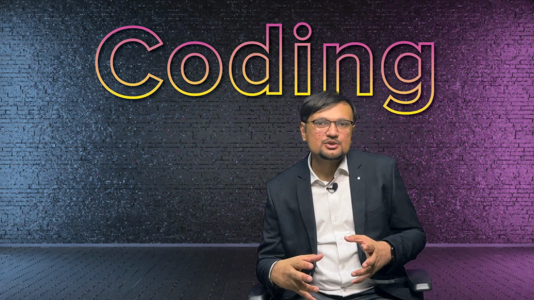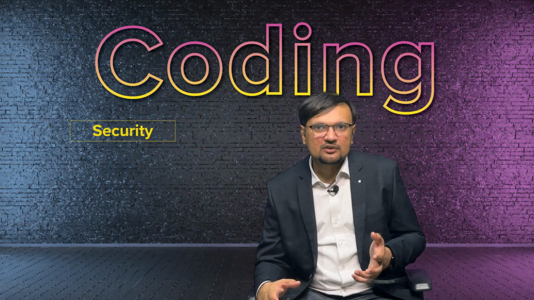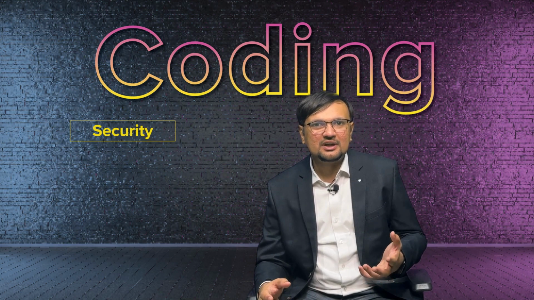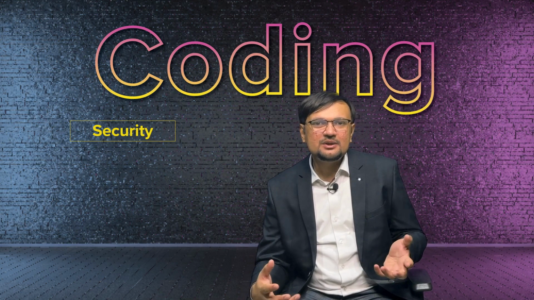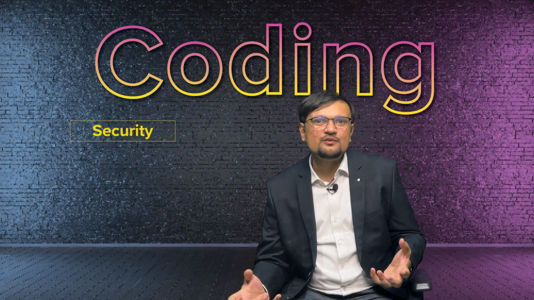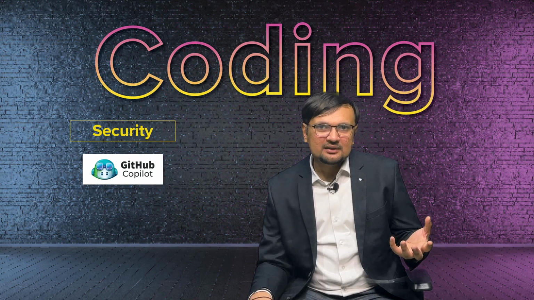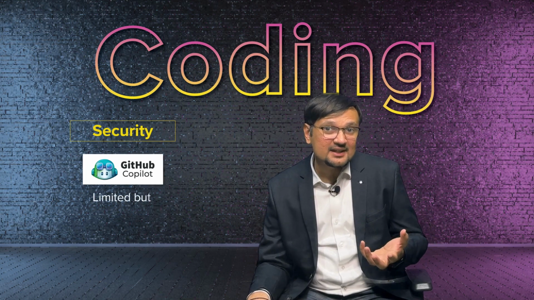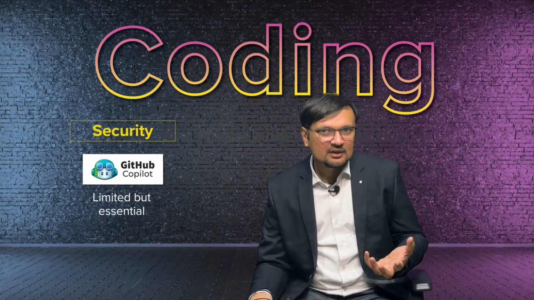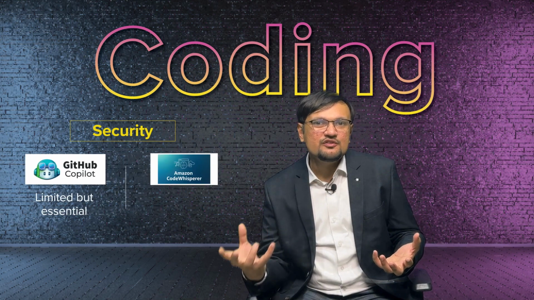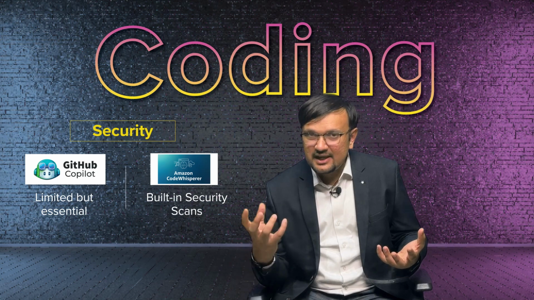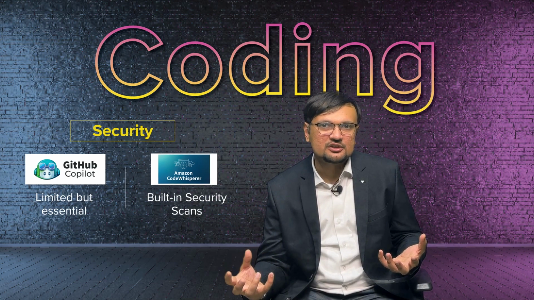Another point that you should keep in mind is security. In today's world of attacks, you need to know who can provide you with the best security suggestions. GitHub Copilot has limited security availability, limited but essential, whereas on the AWS CodeWhisperer side, you have inbuilt security scans that suggest security vulnerabilities at runtime and can also produce security reports on demand.